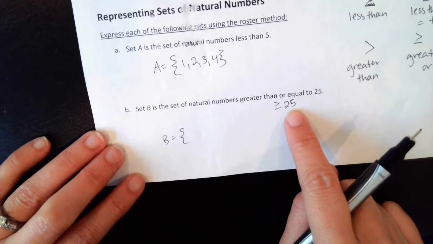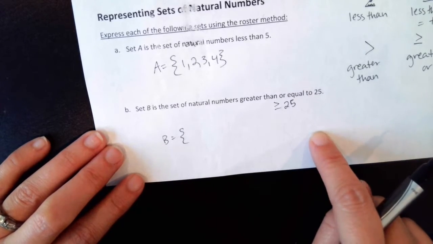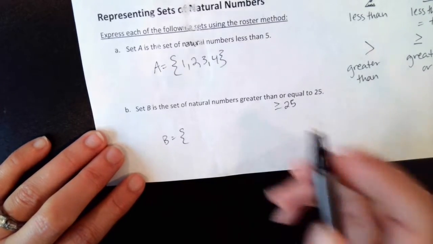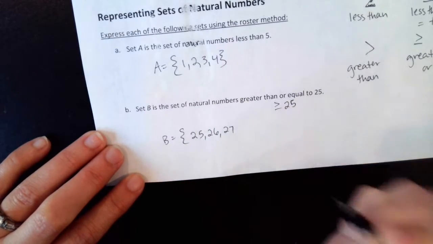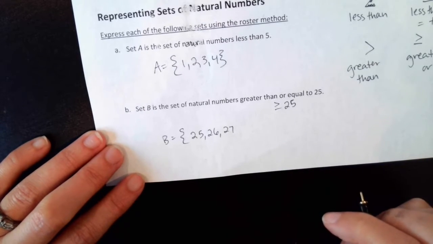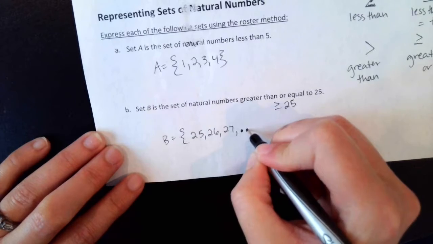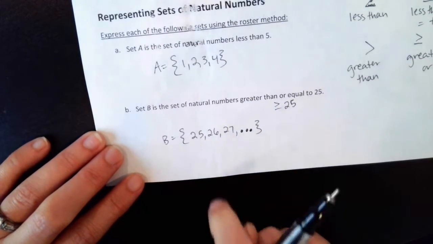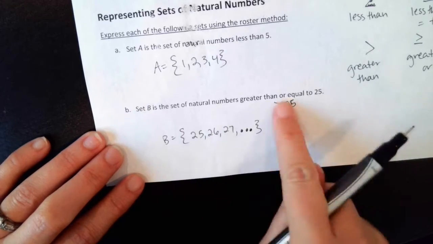So you need to decide if I'm going to start at 1 and go to 25, or if I'm going to start at 25 and go up. For this one, I'm going to start at 25 and go up. So 25, 26, 27. But how many natural numbers are there bigger than 25? A lot. Infinitely many. So I'm going to use my trick and do dot, dot, dot. So here is the roster notation for the set.